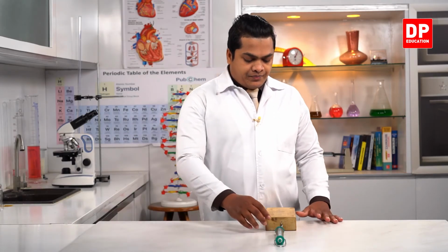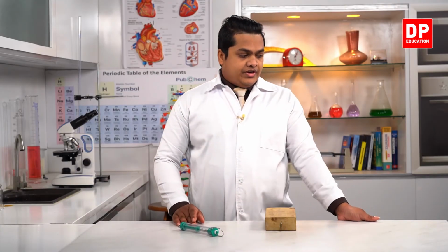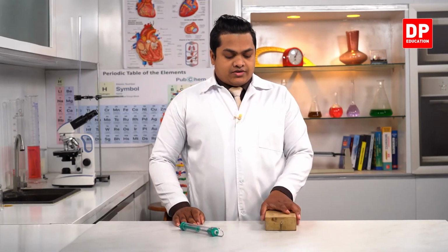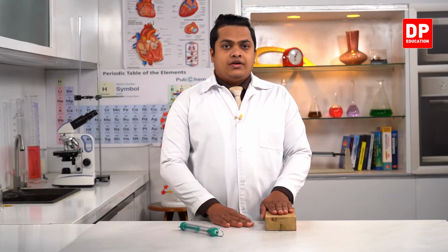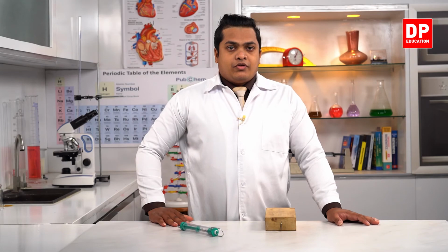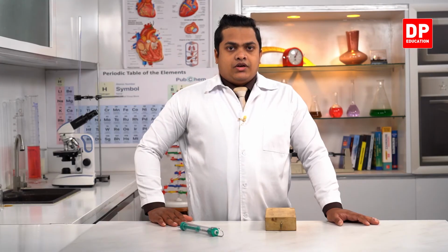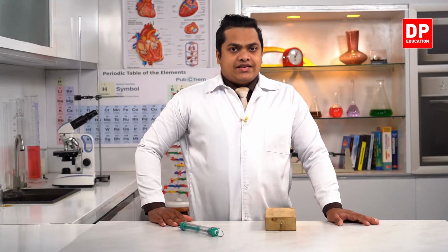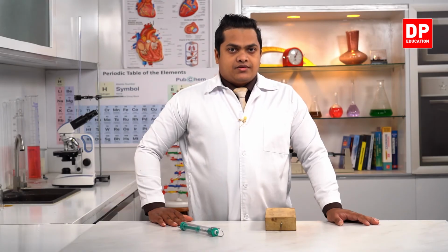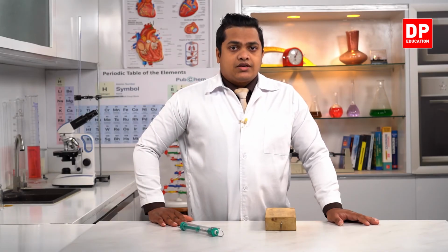Right then, now what we are going to do is hold this thing horizontally, firmly on the table, and we are going to use that helical spring and apply a certain force in order to increase the length up to 10 centimeters. Then I'm going to measure the force which I need to exert on the spring in order to increase the length up to 10 centimeters.